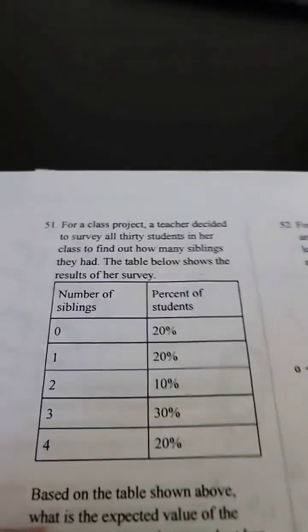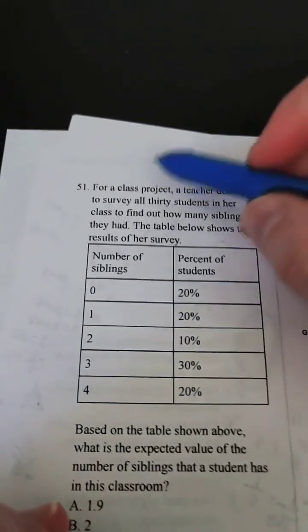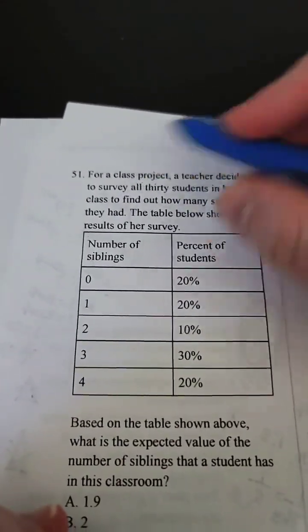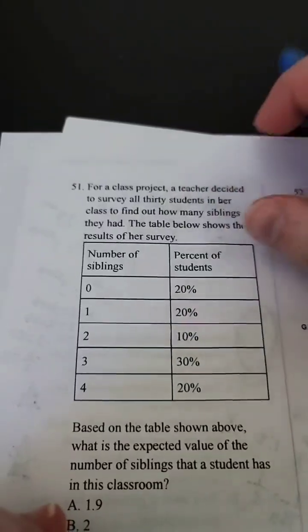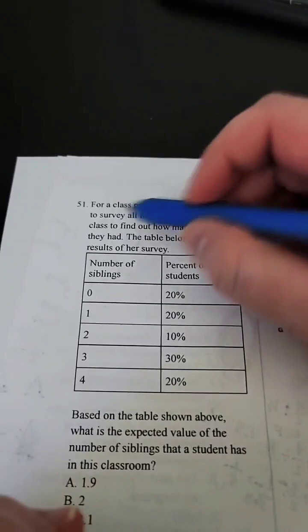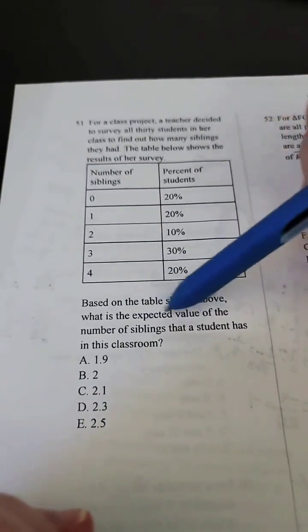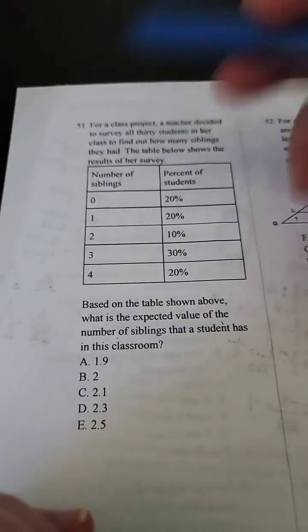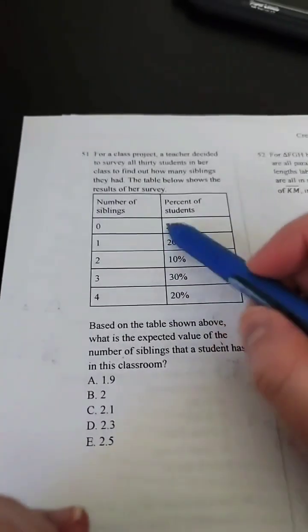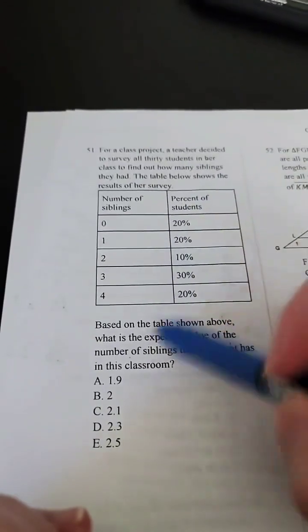So then let's go to 51. Number 51, for a class project, a teacher decided to survey all 30 students in her class to find out how, I love how that's the one I got wrong out of everything. Okay, so then for a class project, a teacher decided to survey all 30 students in her class to find out how many siblings they had. The table below shows the results of her survey. Based on the table shown above, what is the expected value of the number of siblings that a student has in this classroom?